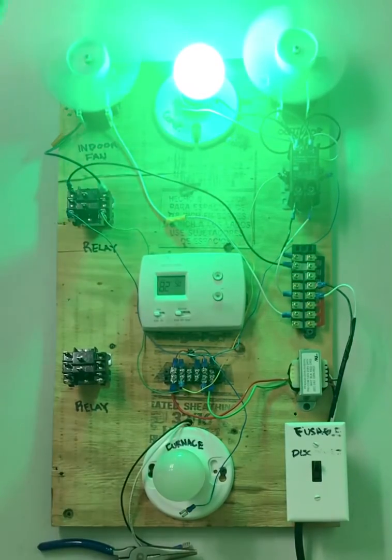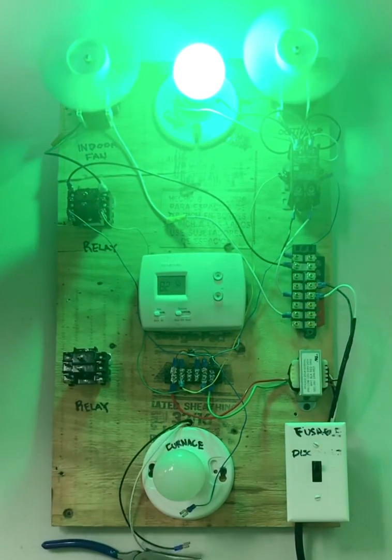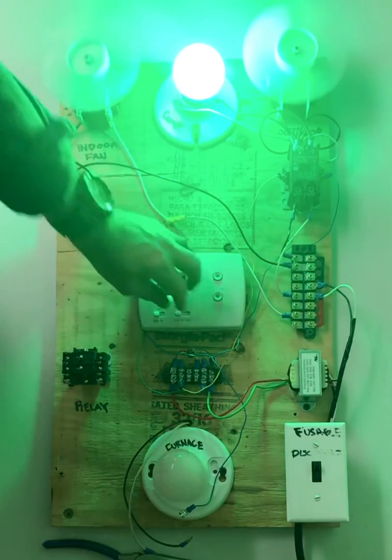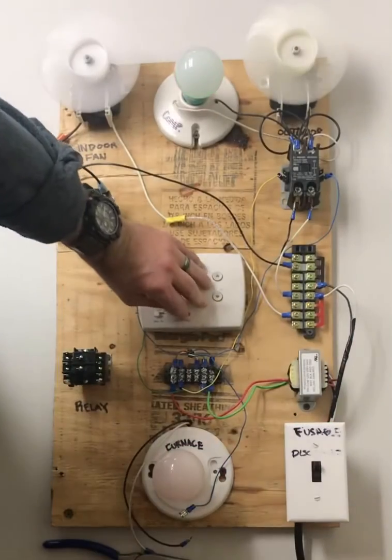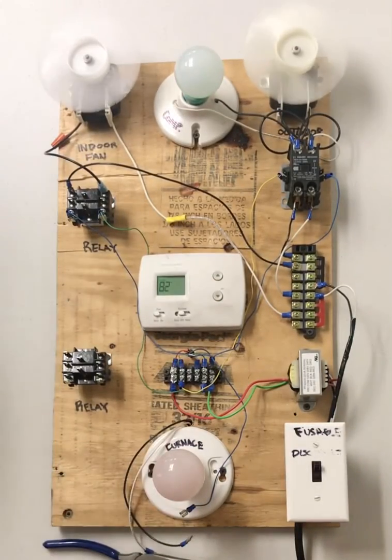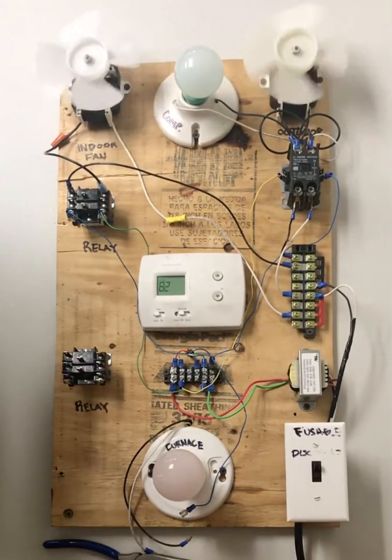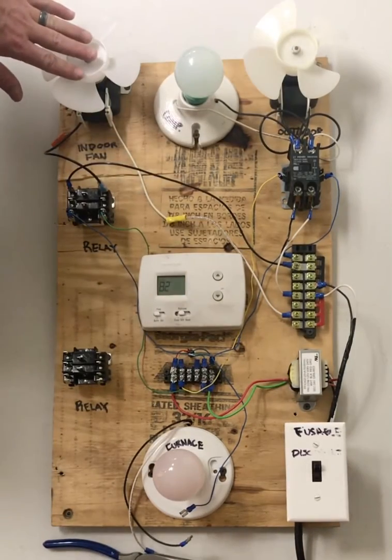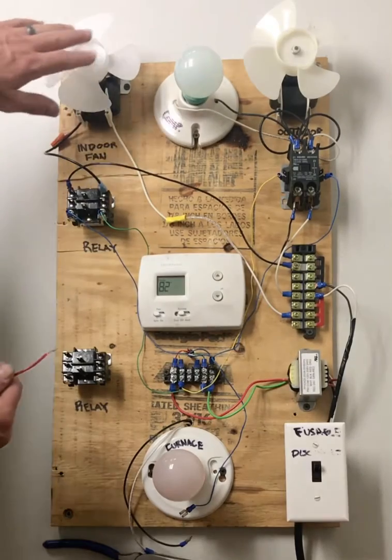And there you go. You've got your outdoor condenser fan running, you've got your compressor running, and you've got your indoor fan running. Now some of you may have noticed that when I jumpered between R and Y, only the compressor and the outdoor fan motor came on, not the indoor fan motor. And that's because I wasn't jumpering also to G.